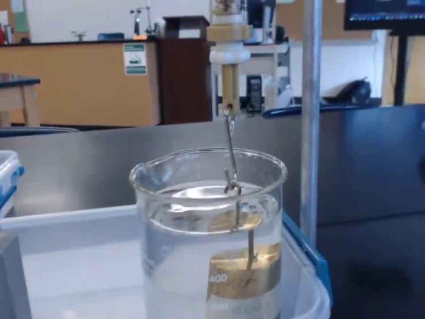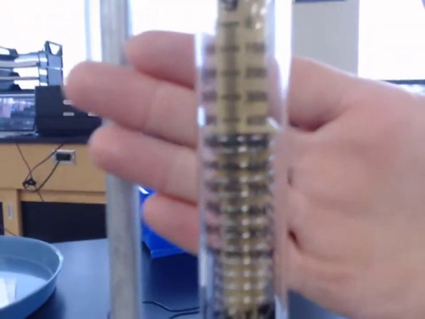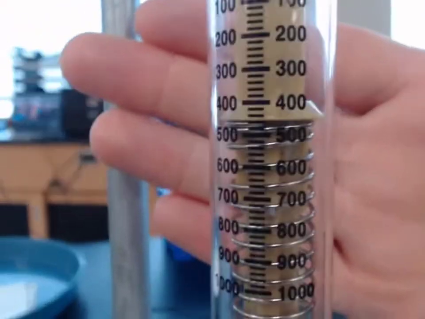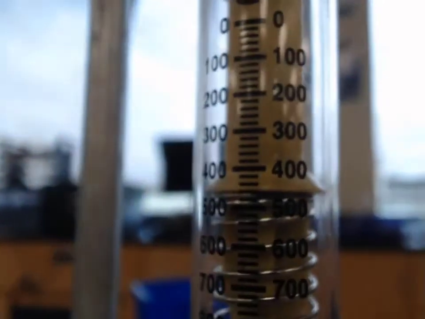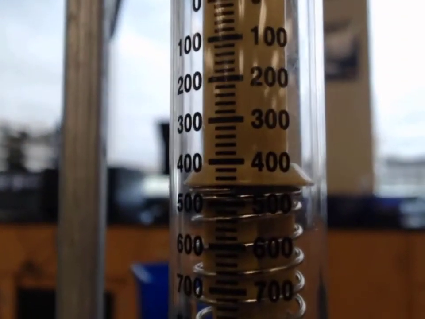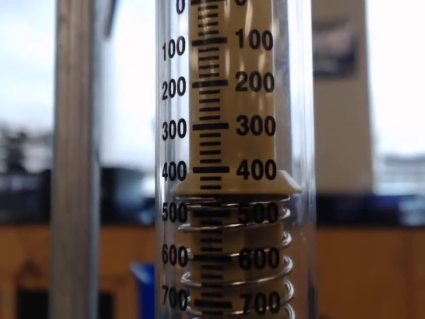This is our 500 gram one, and now we're looking at what is its mass according to the spring scale now that it is submerged. There we go, somewhere between 400 and 500 grams.